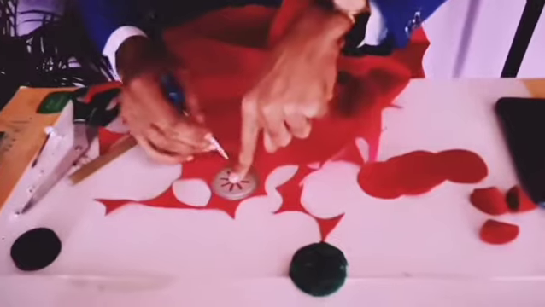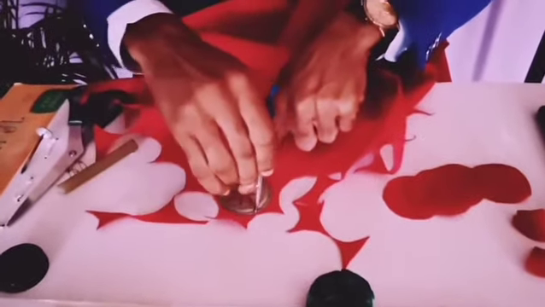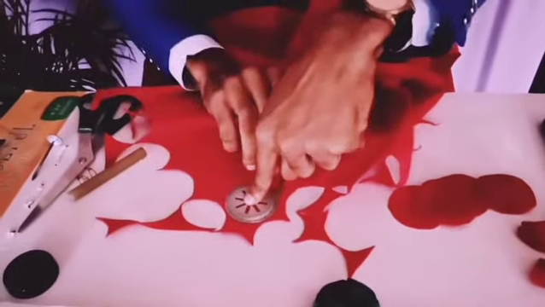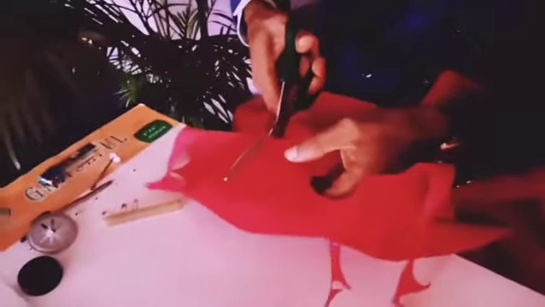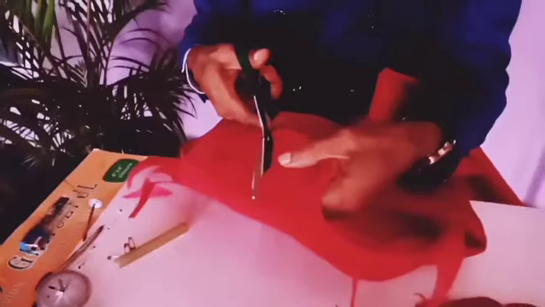You can choose to make yours bigger than this, or you can choose to make it smaller than this. When you turn it, you will see there's a reflection. This will help cut out the circle. So I use my scissors to cut it out carefully.